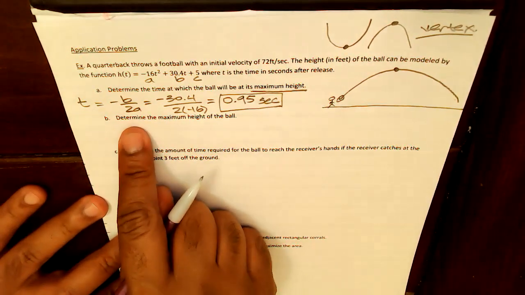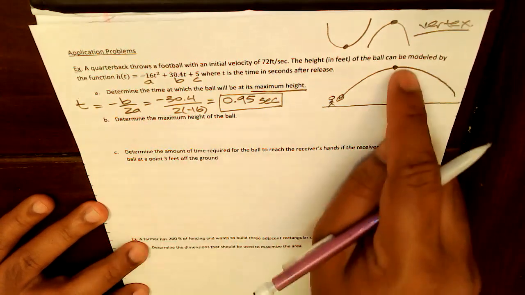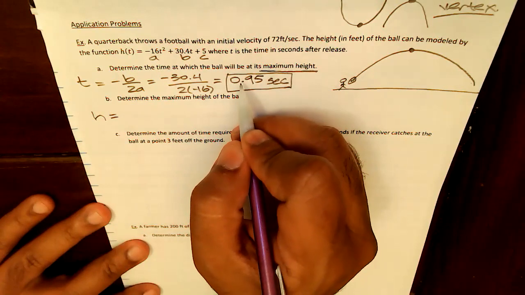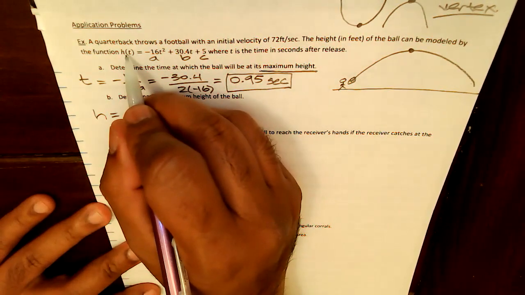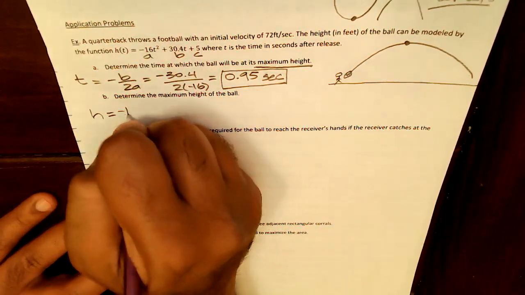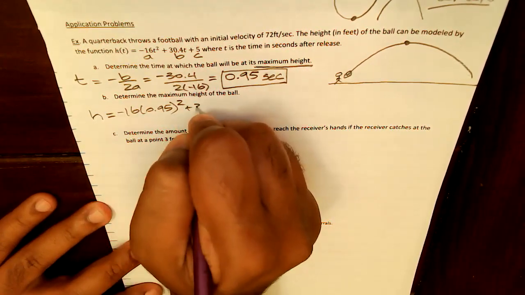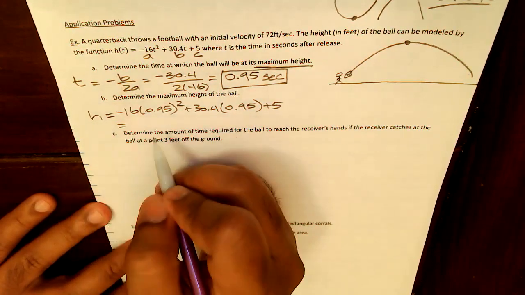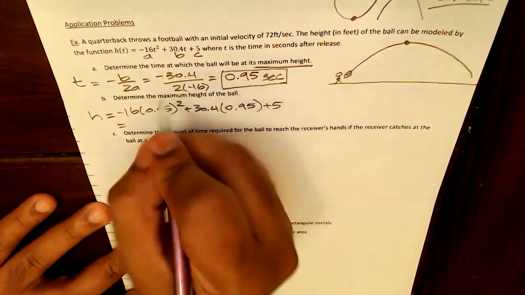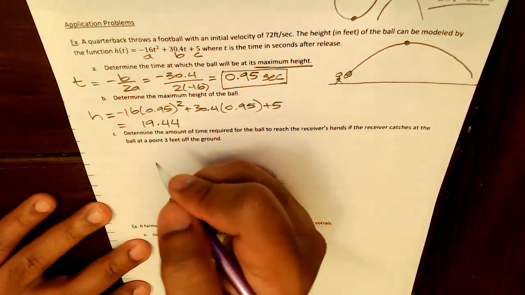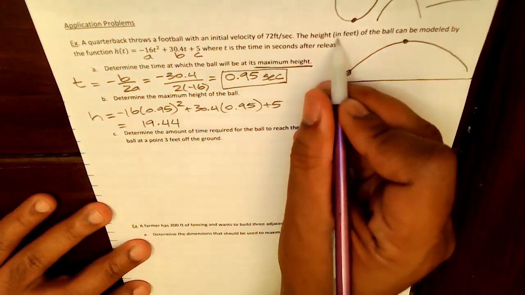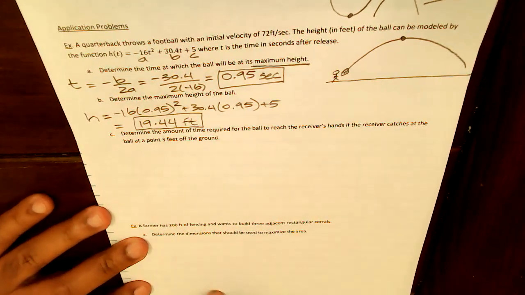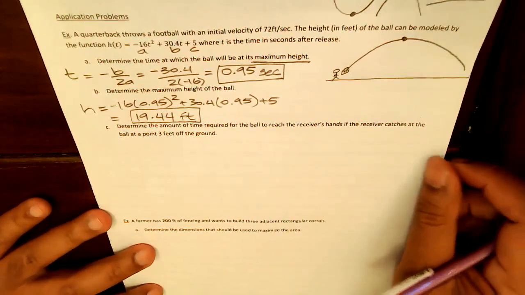Now, part B is asking me to find the maximum height. So now I want to figure out what the height of the ball is when it reaches the peak. This time I'm going to figure out h. To do that, I'm going to take this value of t of 0.95 and plug it into my h function, and that's going to give me my height. So negative 16 times 0.95 squared plus 30.4 times 0.95 plus 5. You're going to evaluate this on your calculator. This is going to come out to 19.44. The units we're using for the height here is feet. So my answer is 19.44 feet, the maximum height of the ball.